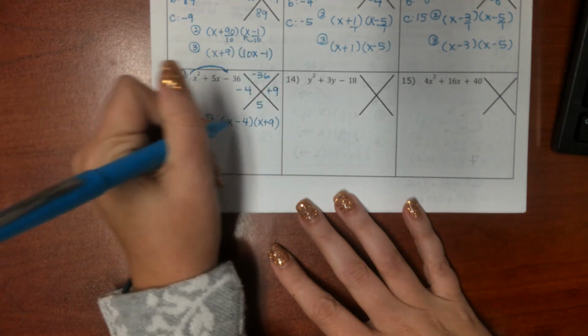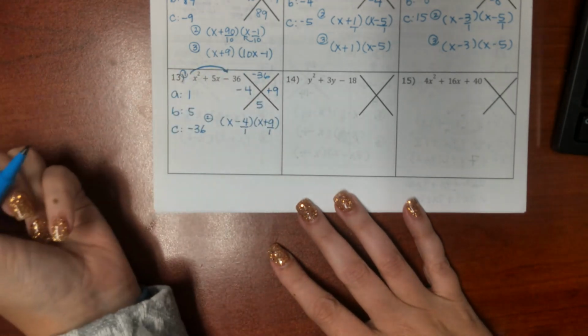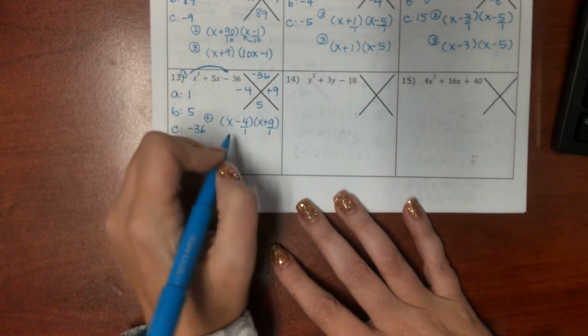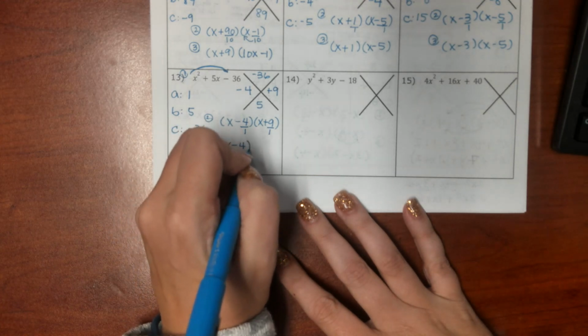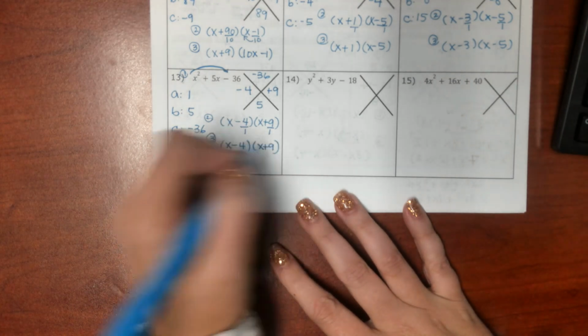Step number 2, I need to divide that by A. Those simplify down nicely because it's just over 1. There are no bottoms up, so my full factors are x minus 4 and x plus 9.